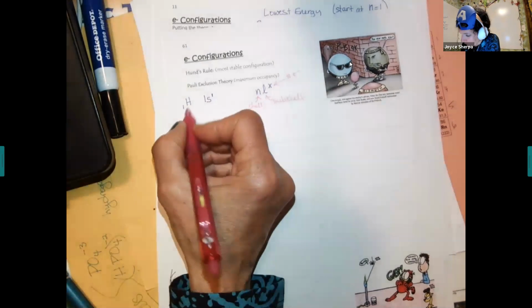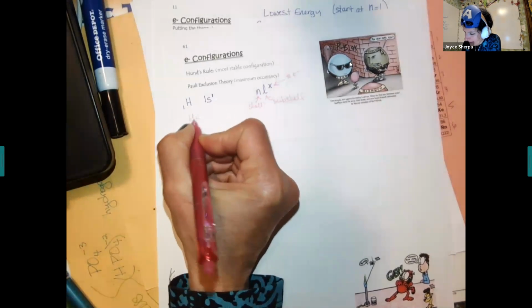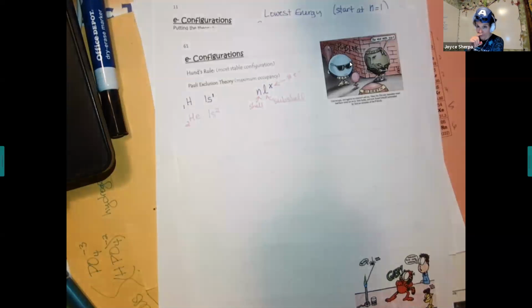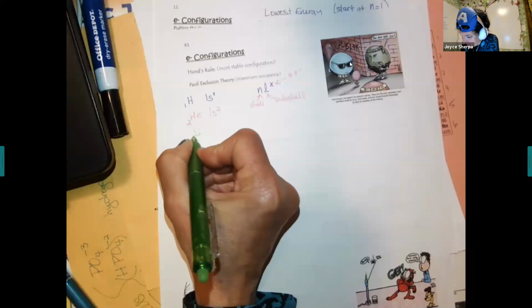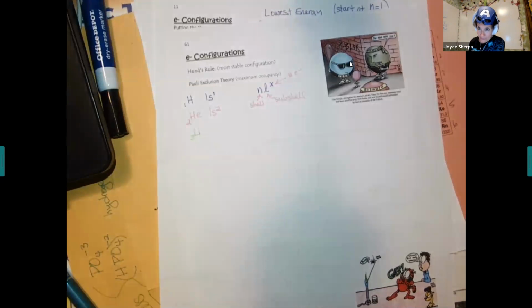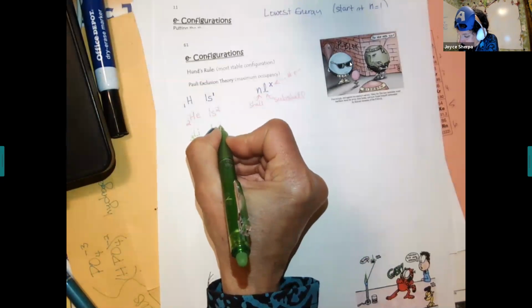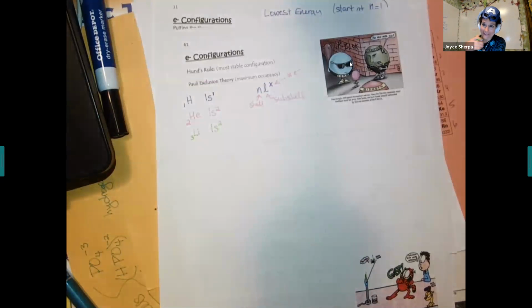If we go to the next one, helium, and I will start skipping around, we would say 1s2. So we now put 2 electrons in there. So when we get to lithium, lithium is number 3. We can't put 3 electrons in the 1s. Why can we not put 3 electrons?